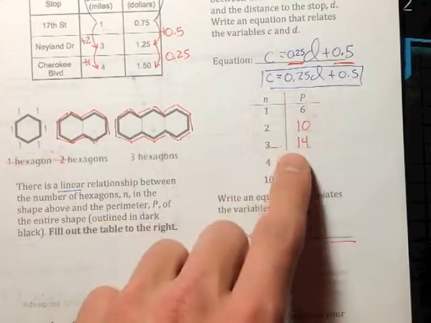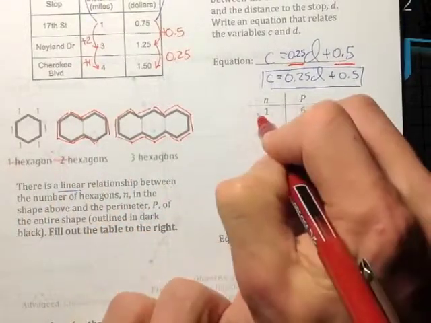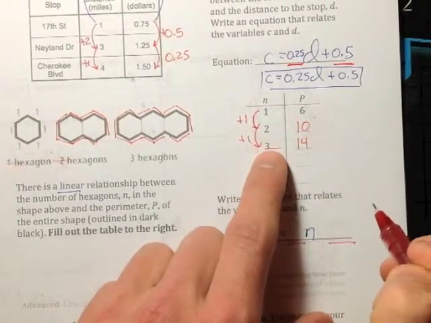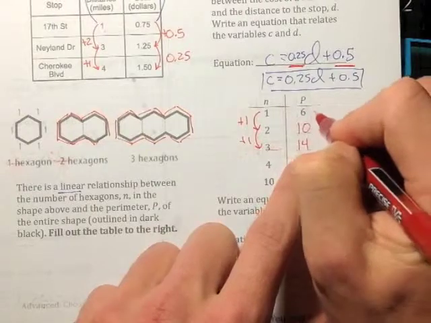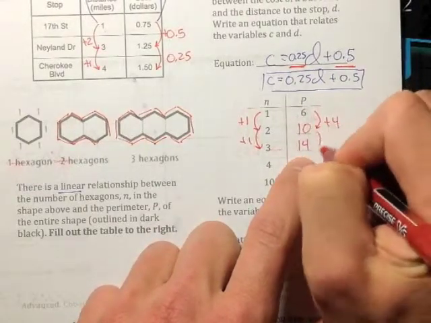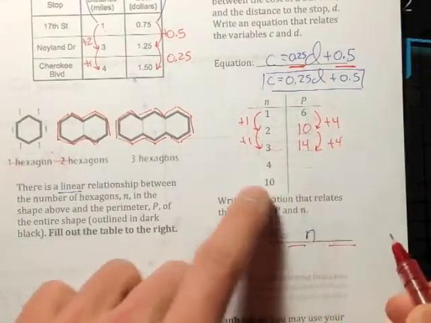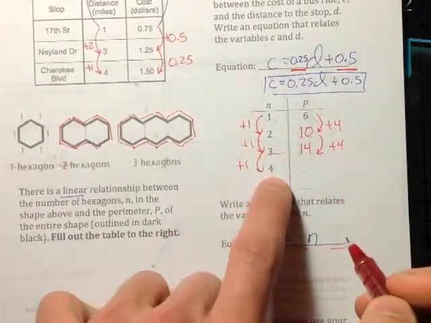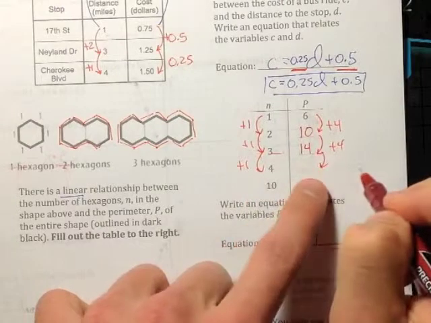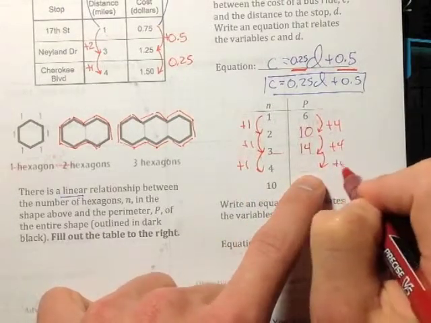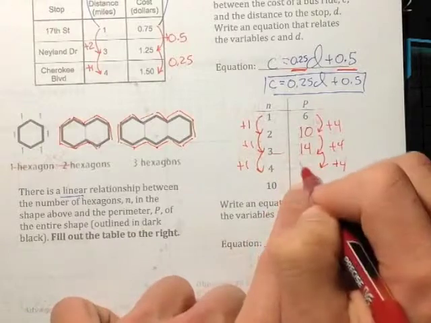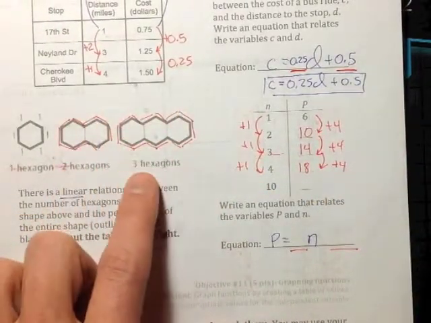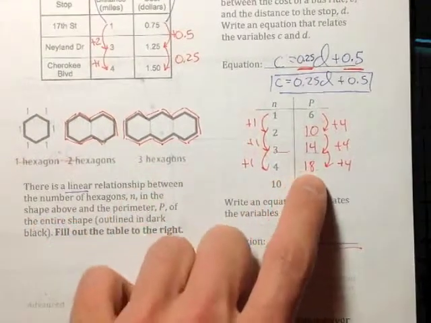But can you kind of see the pattern emerging here? As the number of hexagons increases by 1, the perimeter increases by 4. Okay, so we can use this pattern to figure out what this next blank is going to be. We're just going to add 4 to what we have up here, so that's going to be 18. So if we were to draw the same exact shape, except with 4 hexagons, the perimeter would be 18.